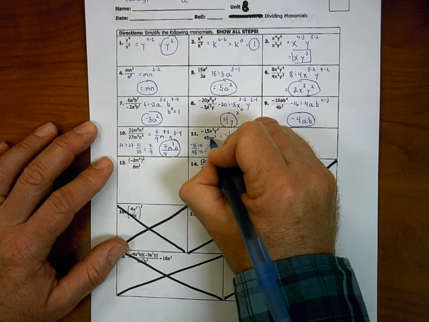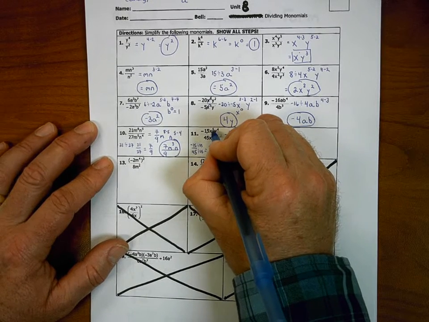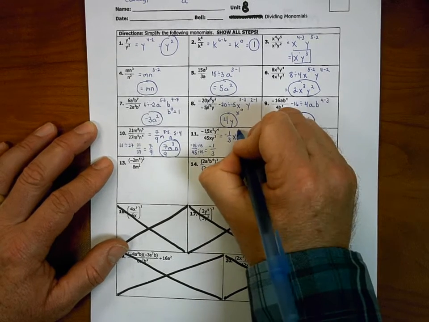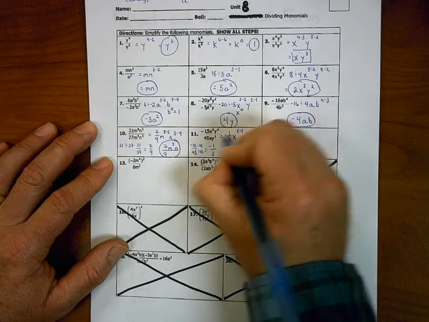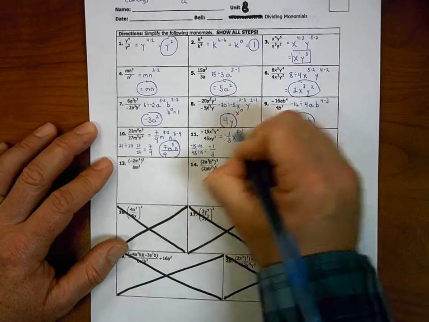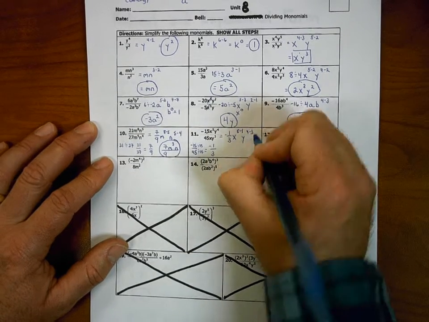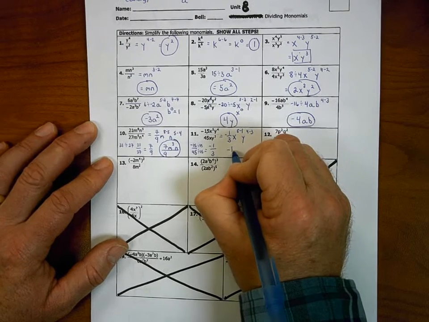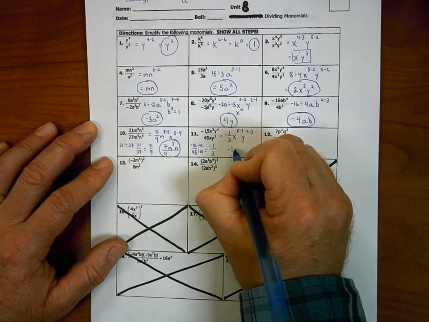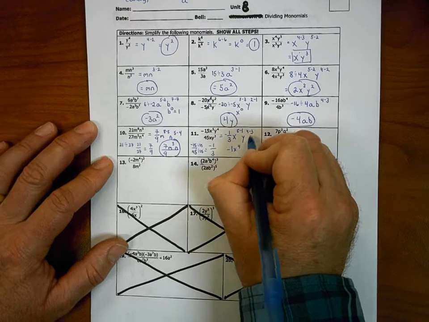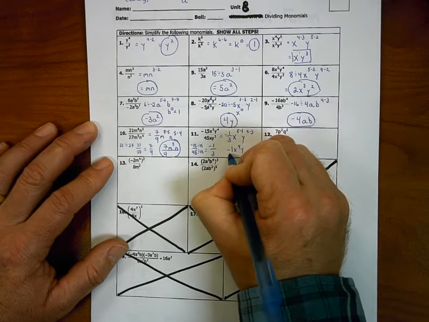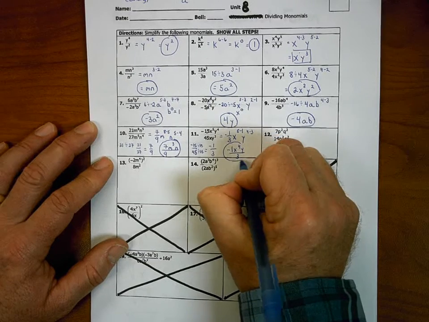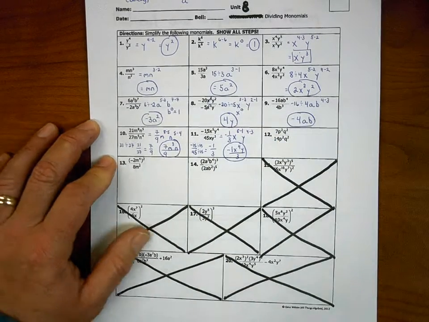Then I'm going to use the quotient rule and subtract the exponents that have the same base. So I have x's, so I'm going to subtract 5 minus 1, and then for the y's, I'm going to subtract 4 minus 3. So once again, when we write my final answer, I'm going to have a negative 1 on the numerator. Next to it, I'm going to have an x to the 4th power. Next to that, I'm just going to have a y, and then my denominator is a positive 3. So negative 1 x to the 4th y over 3.